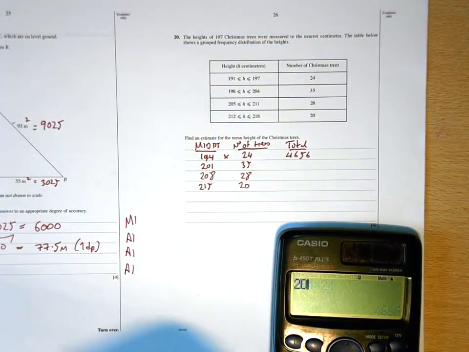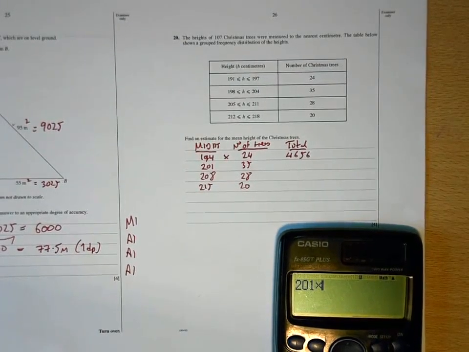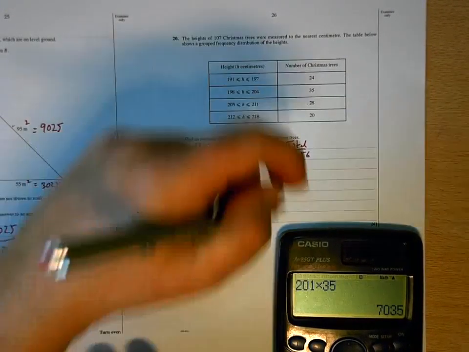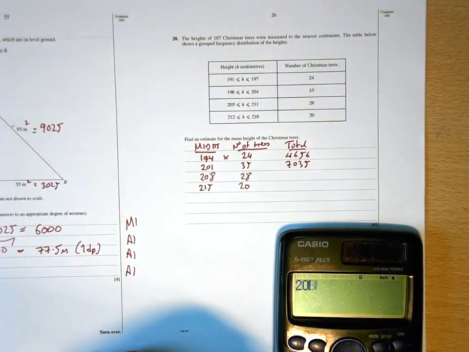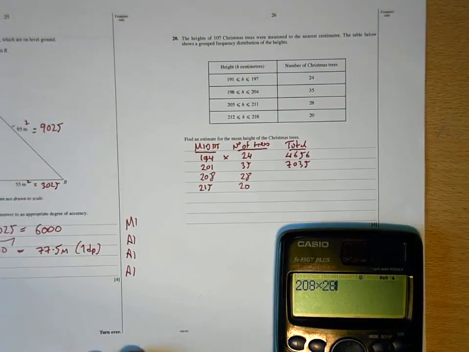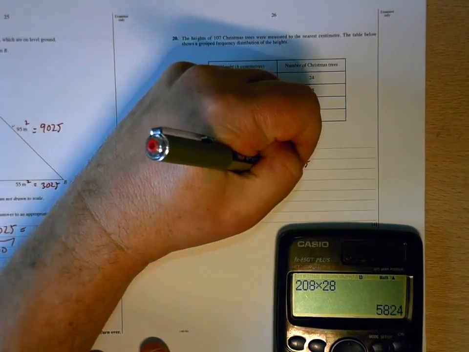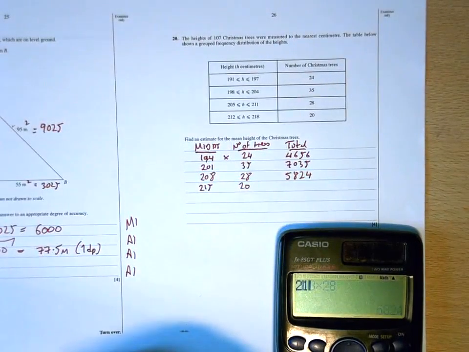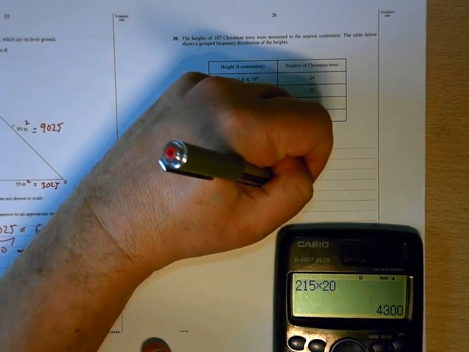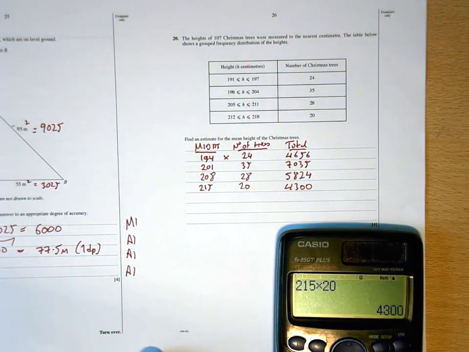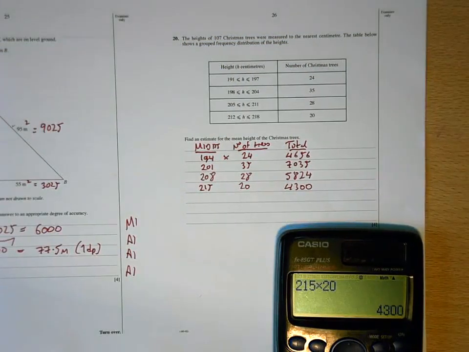The 35 trees that are 201 high will be 7035. 208 times 28, 5824. 215 times 20, 4300. So I'm looking for the total height of all the trees.